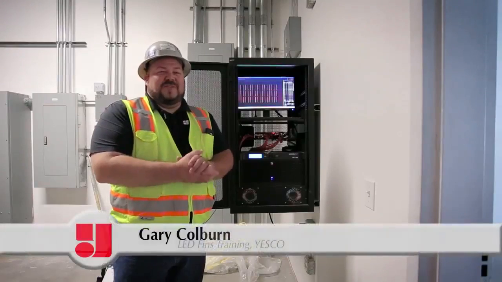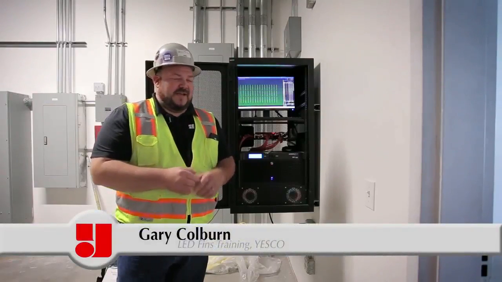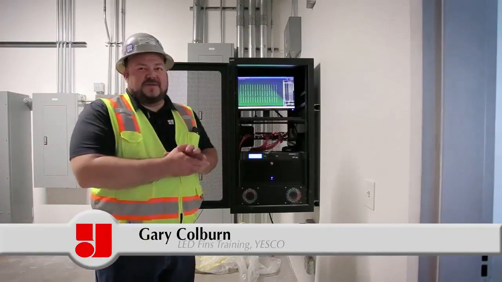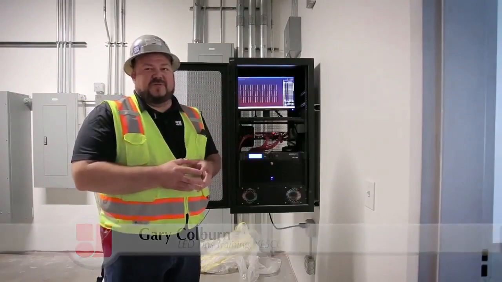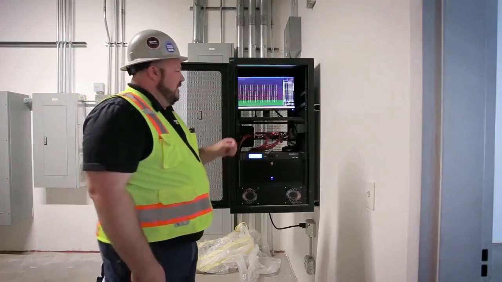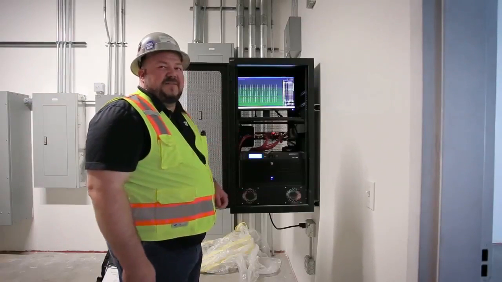I'm Gary Colburn with Yesco from Las Vegas, and today we're going to review the specialty lighting that is on the corners of the building with the fins. We're using the NTech Elm software. That is the NTech LED Mapper is the name of it.